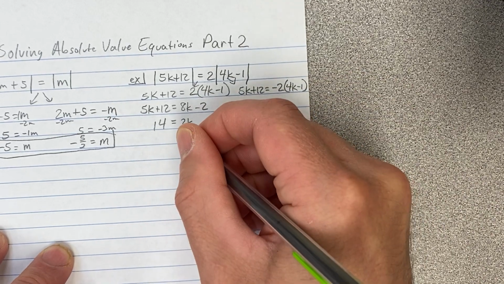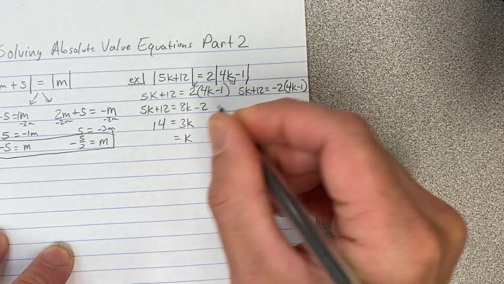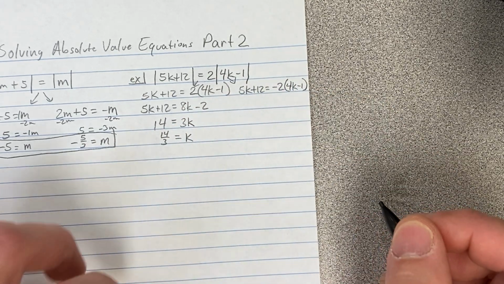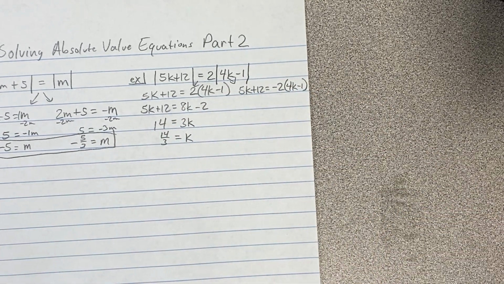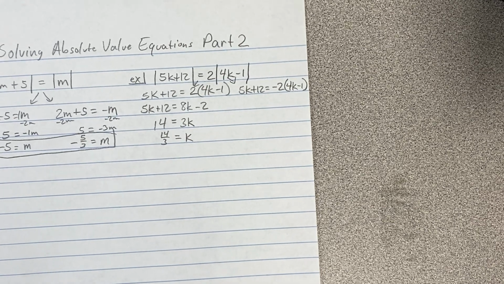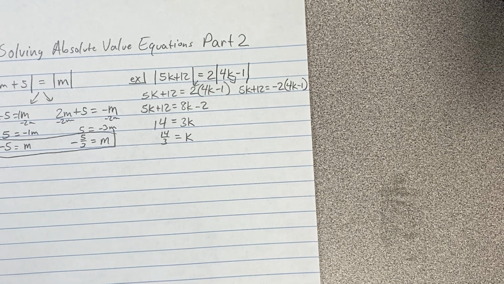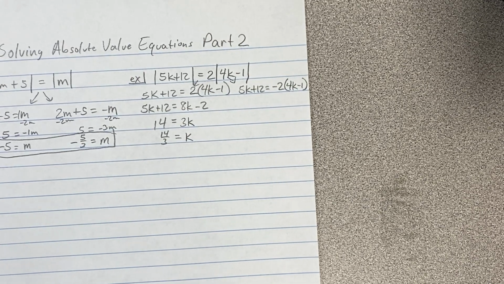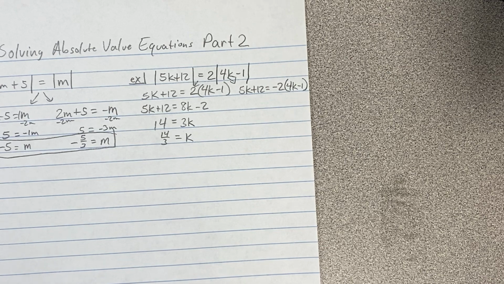Divide by 3, don't panic, just leave it as 14 over 3. I do want to emphasize you should simplify fractions. For example, if it was like 14 over 4, you could simplify the fraction, divide numerator and denominator by 2. But improper fractions, as long as they're simplified, are a-okay. So 14 over 3 is great.